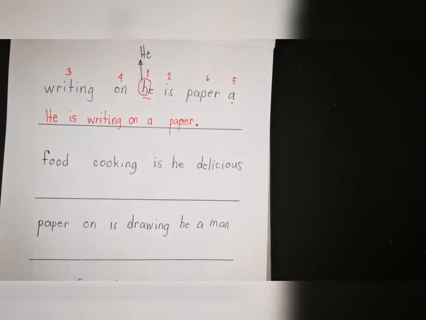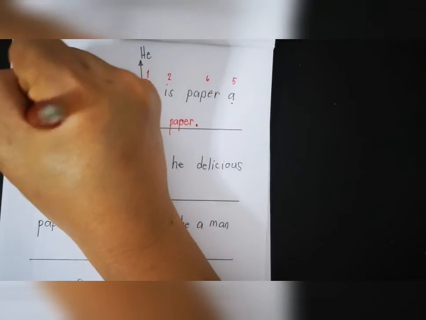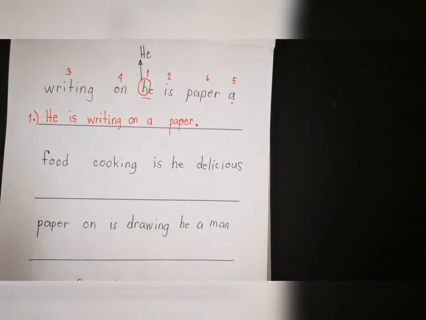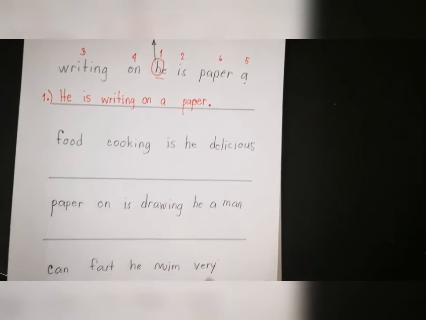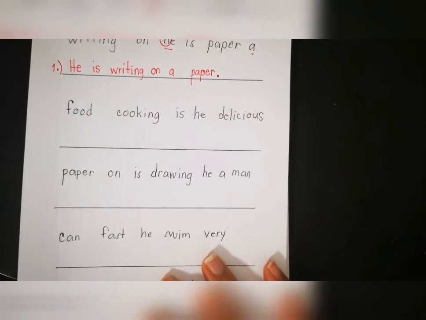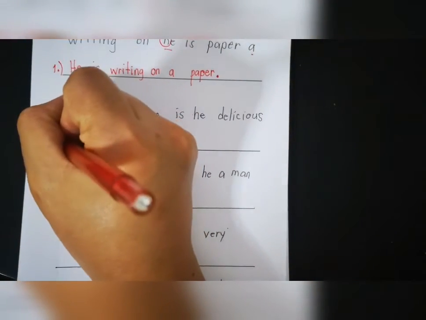So we are finished with number 1. So this is number 1. Please write the number. I forgot to write the number in your activity. But if you can write the number, please write the number. Now let's go to number 2.